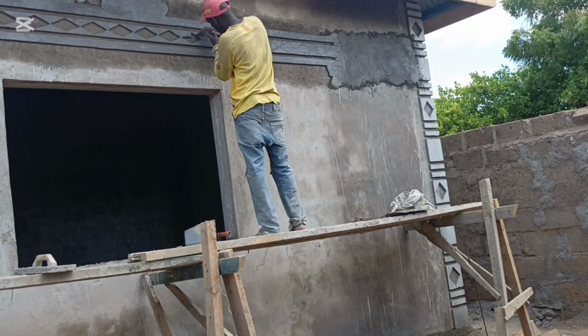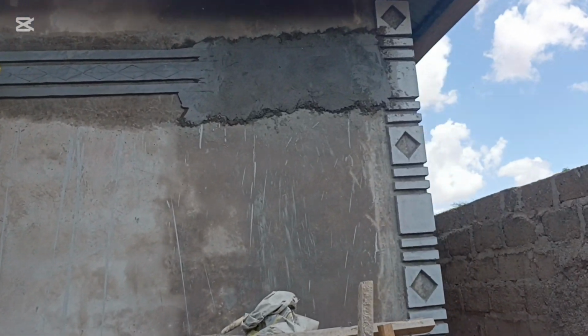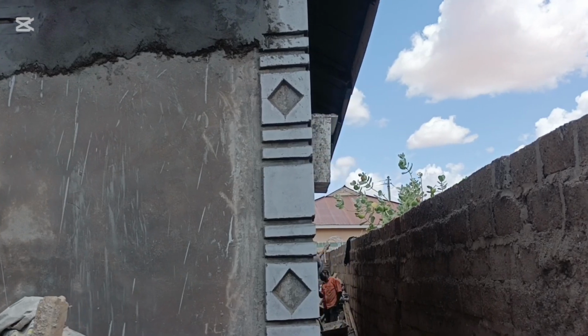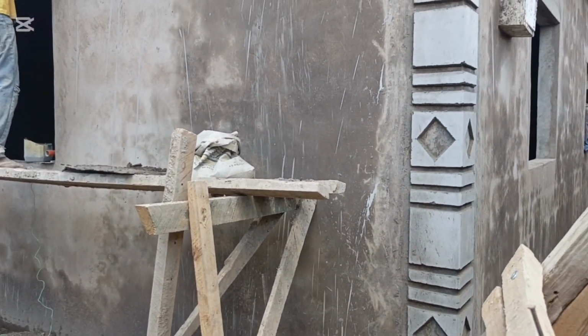And then plain sheet 2 meters, which will be put for the toilet, so as to avoid water destroying the toilet door. And now we are on painting.